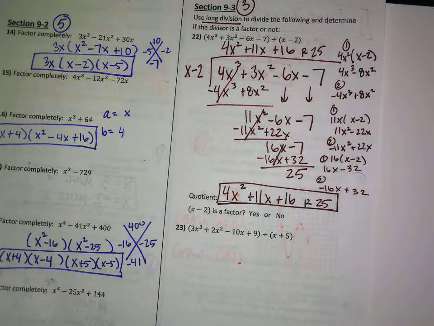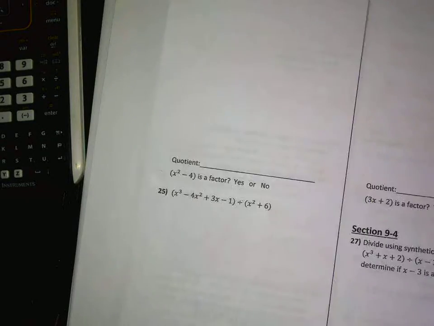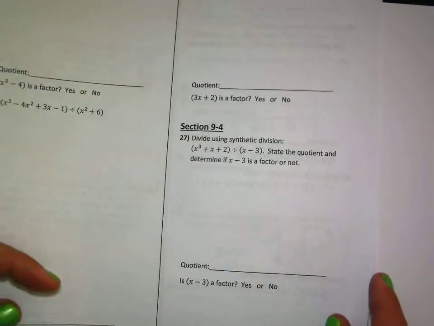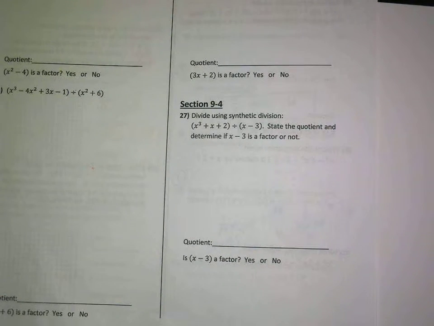And is it a factor? No, because what does your remainder have to be for it to be a factor? 0. All right, so you're going to have 3 of those. On your review, questions 23, 24, 25, and 26 are all just more long division problems. So I'm going to skip them and come down here to 9-4.